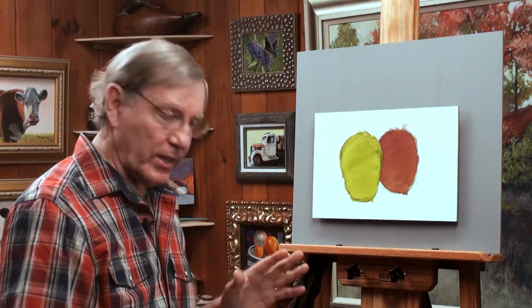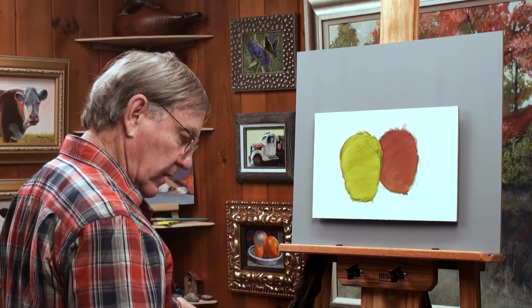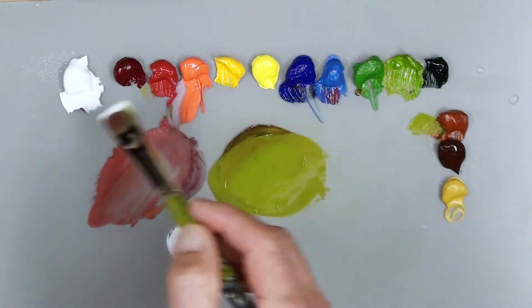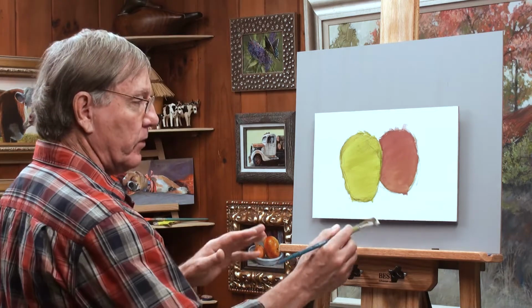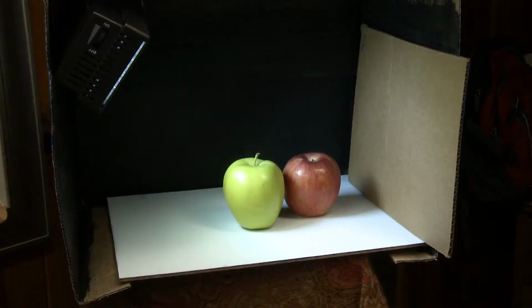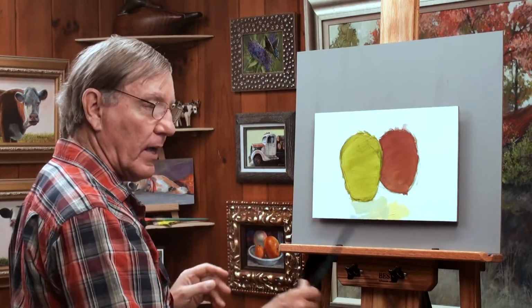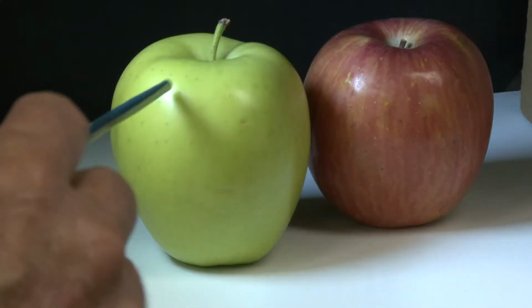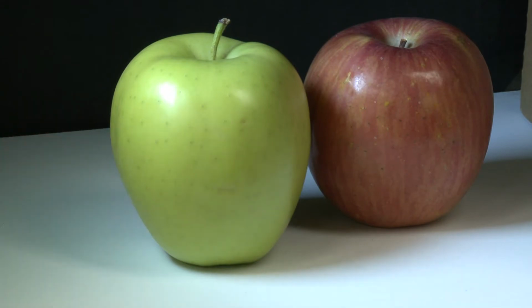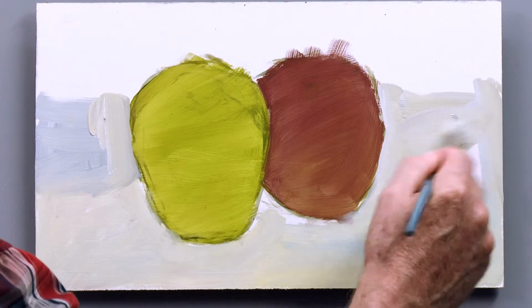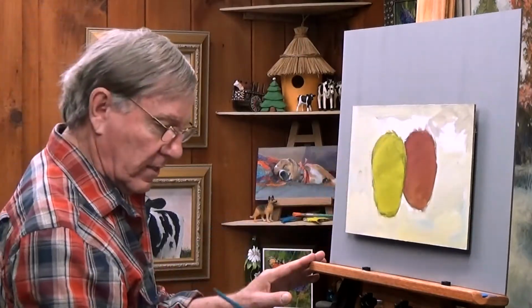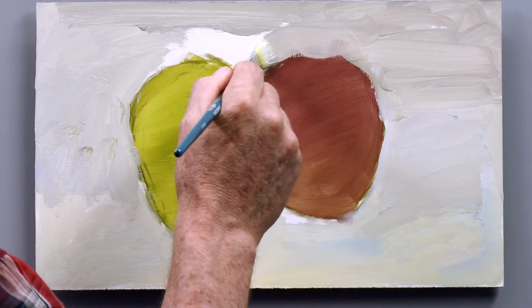Now these apples are sitting on a white board, but of course that's not going to be totally white. If this were being lit by the sun or any object like this LED light, this is going to be very warm down here. I want to reserve my lightest lights for the highlights right on that apple. One of my main concerns right now is just getting the board covered. So I'm just putting this on quite thin, and I don't want very much texture up here.